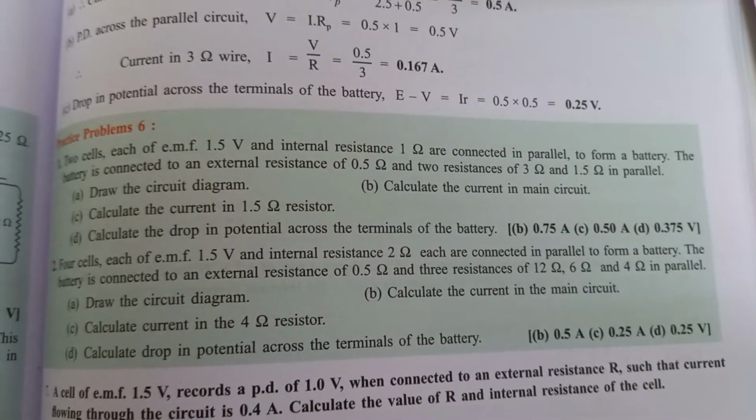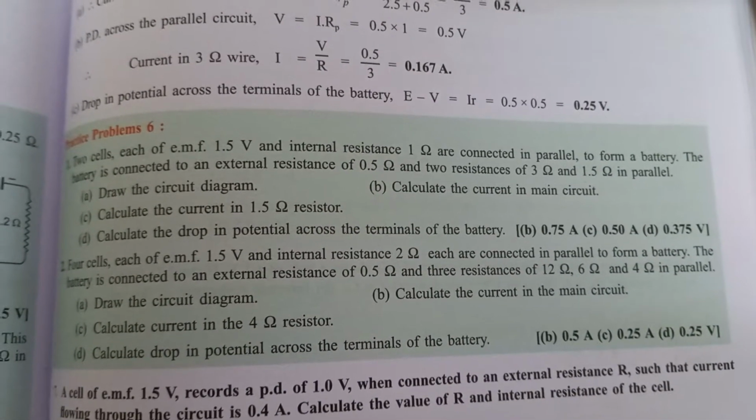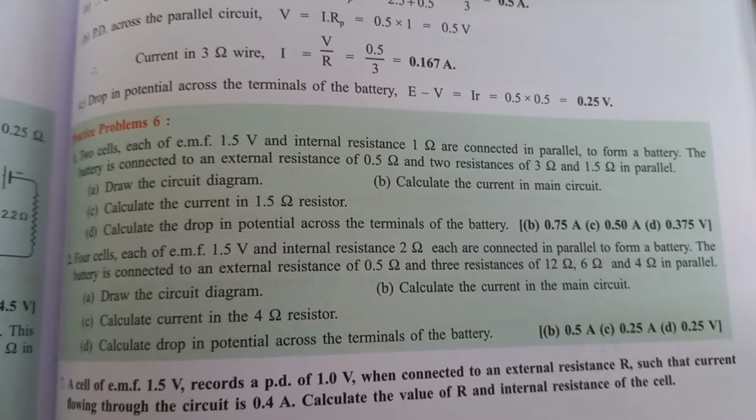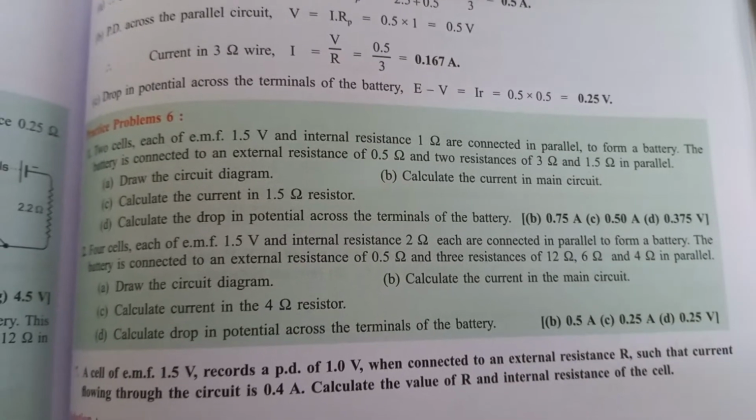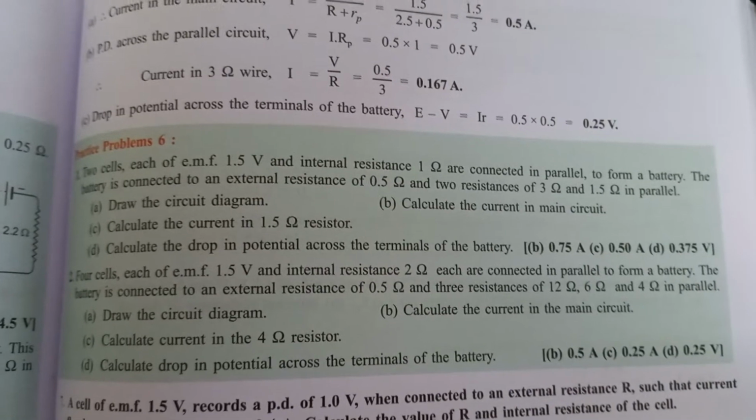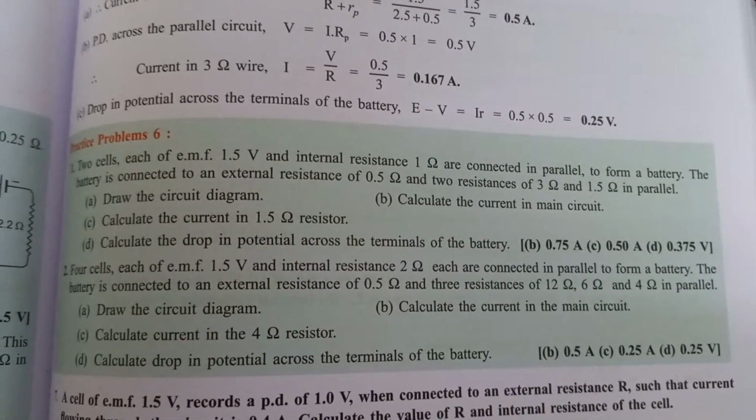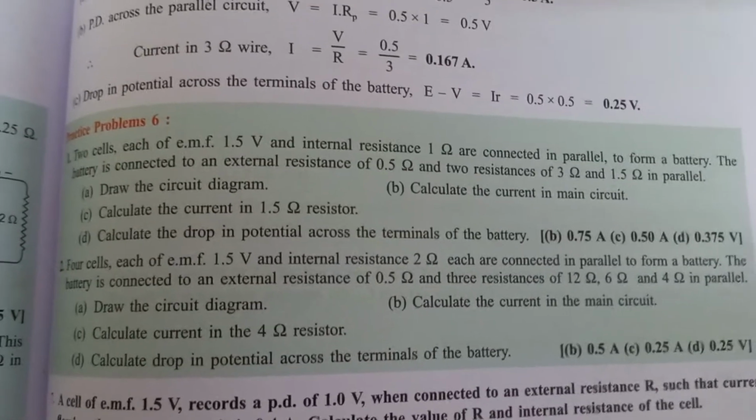Hello my dear students, today we will solve the numerical problems of chapter number 8, which are related to the combination of the resistances. So the practice problem 6, we will start from this.